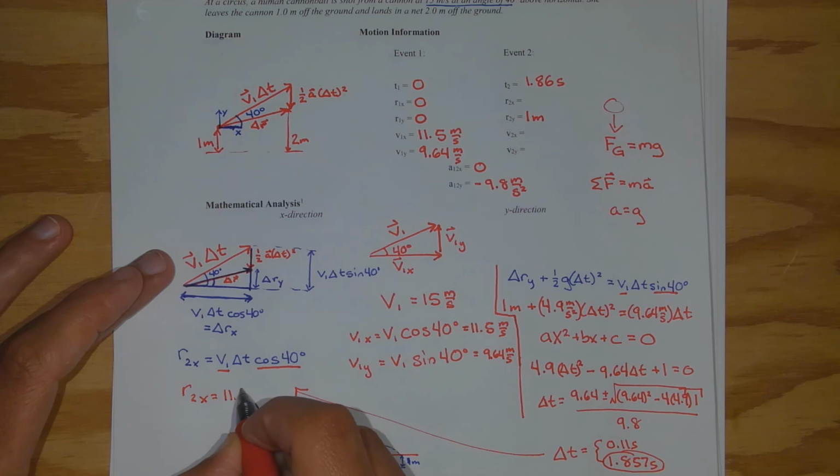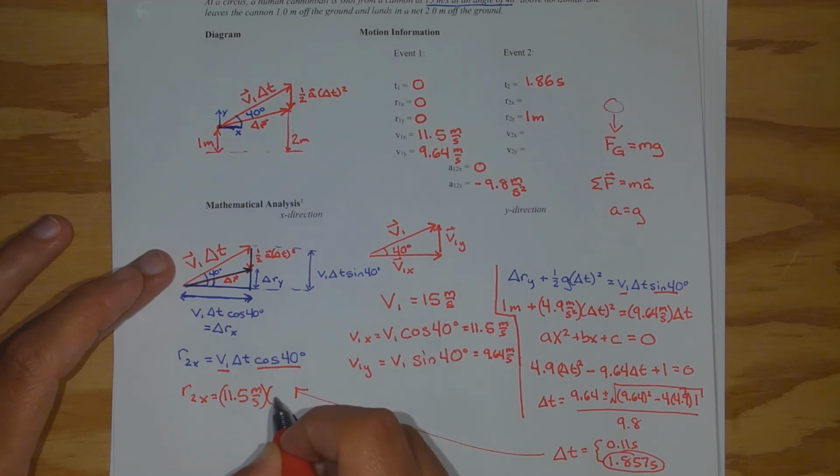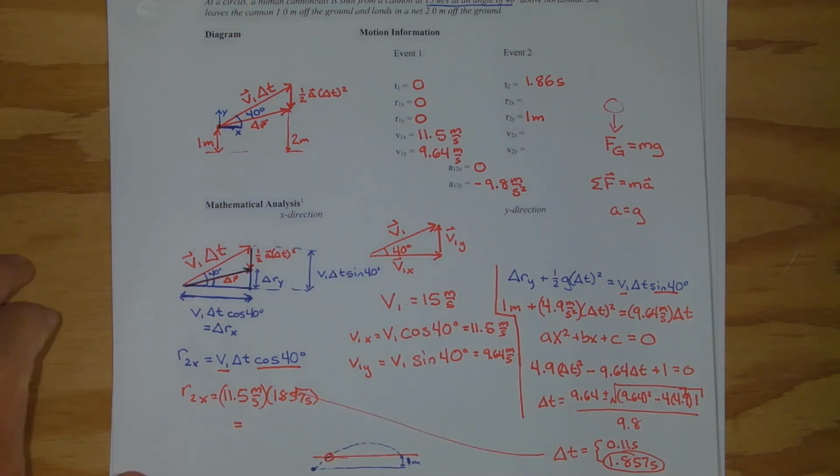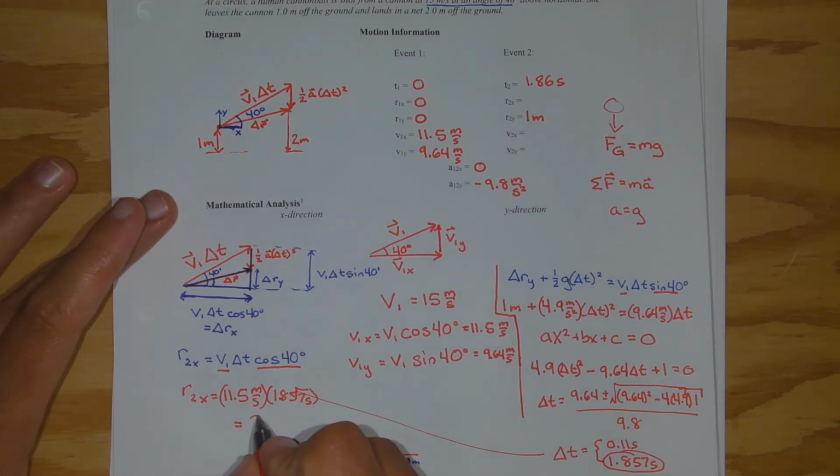So this is 11.5 meters per second times delta t, which is 1.857 seconds. And that gives me for R2x about 21.3 meters.